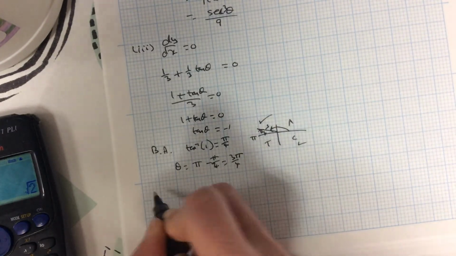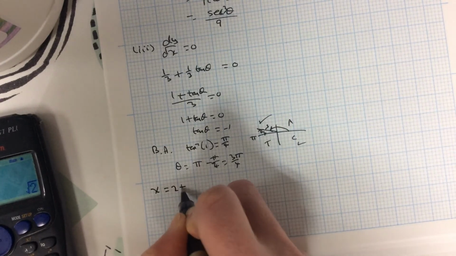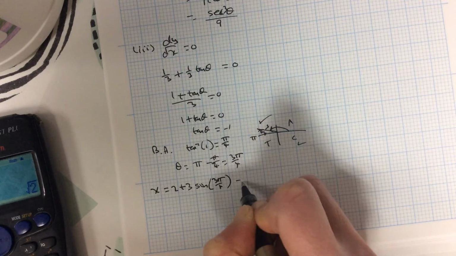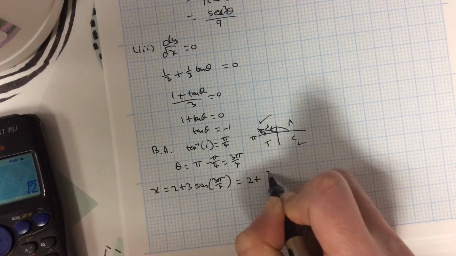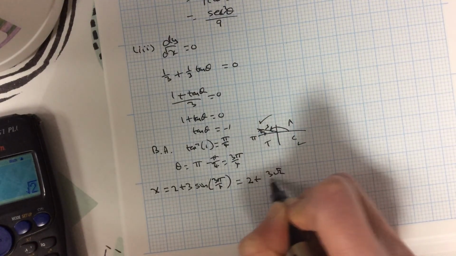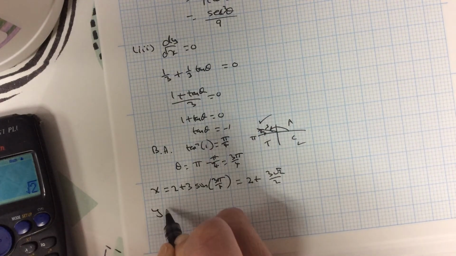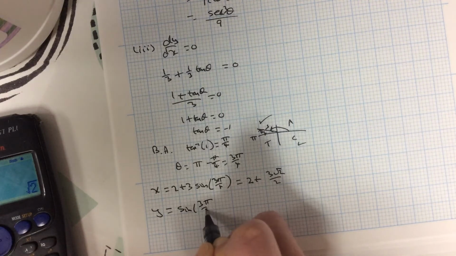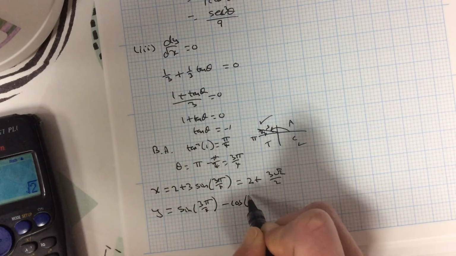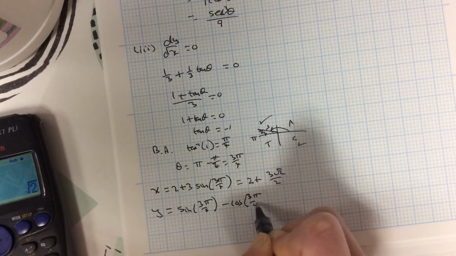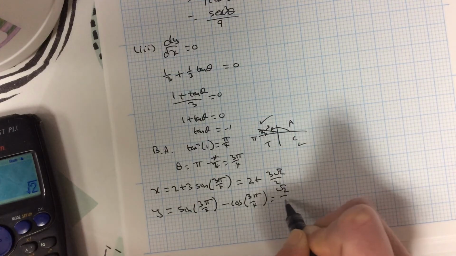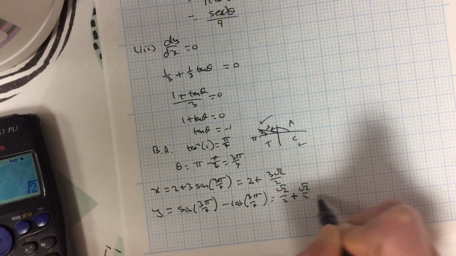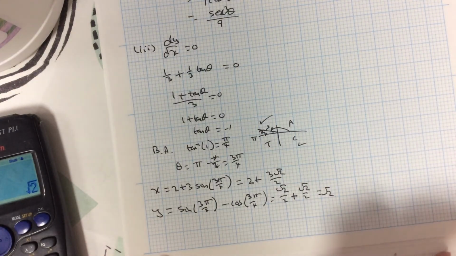Now you want the x value. So x is 2 add 3 sine your angle. So that equals 2 plus 3 times root 2 over 2. And then you want your y. So your y is sine your angle minus cos your angle. So that is root 2 over 2, minus becomes a plus, root 2 over 2, which is root 2.